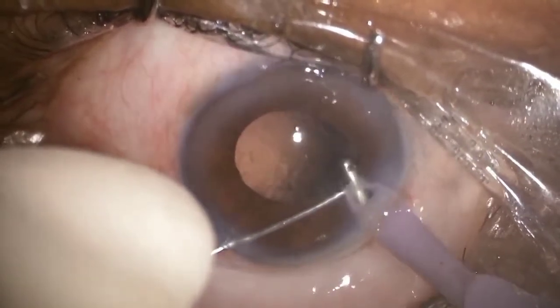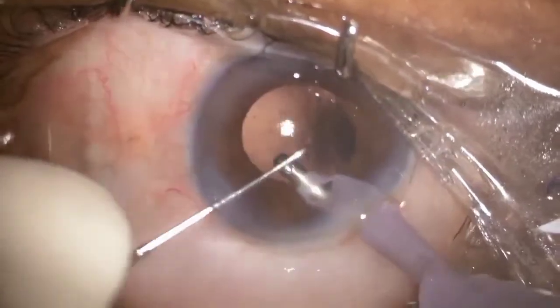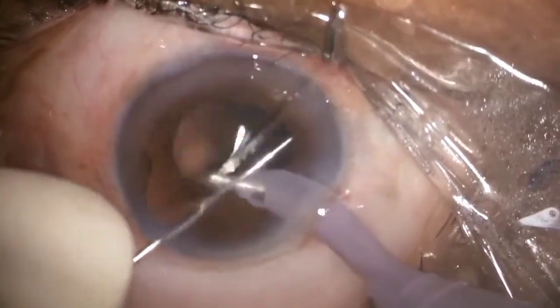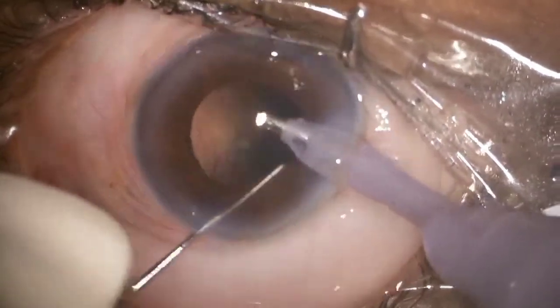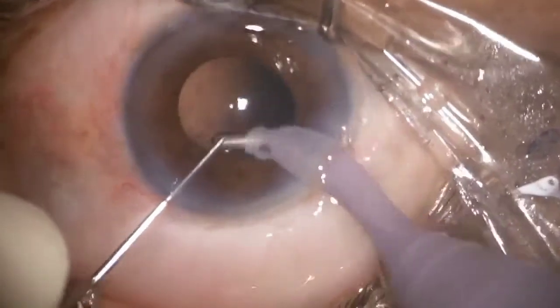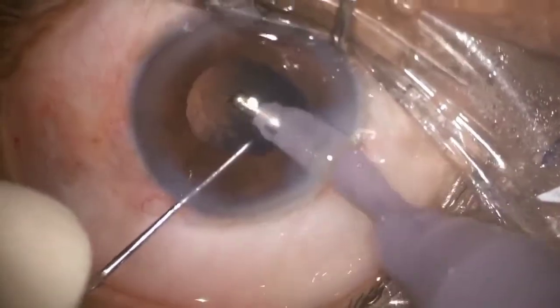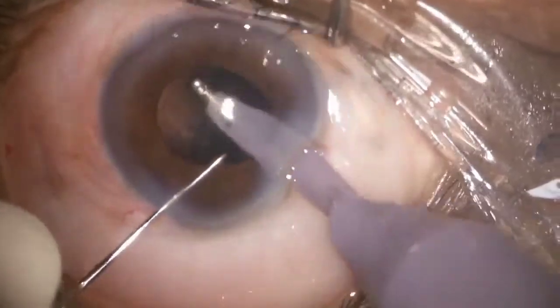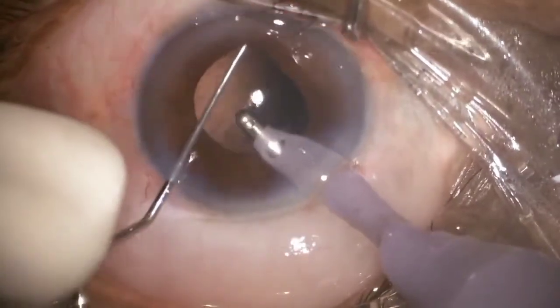So a few cortical materials were there, and very slowly I was doing the cortical aspiration. And then I noticed one small cortical material was there in the subincisional part. So I decided to remove it later. So I was doing polishing of the posterior capsule, followed by polishing under the rhexis margin.